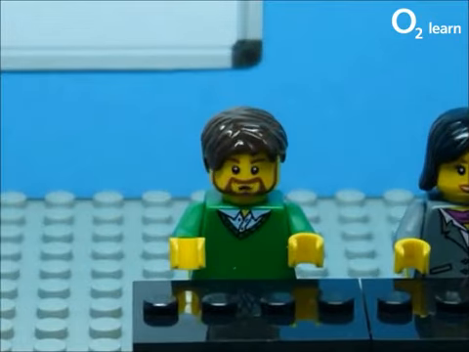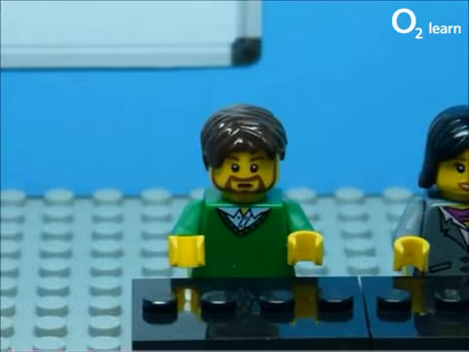You'll be pleased to know that Ollie has made a full recovery and will be ready to do some more experiments for us next week.